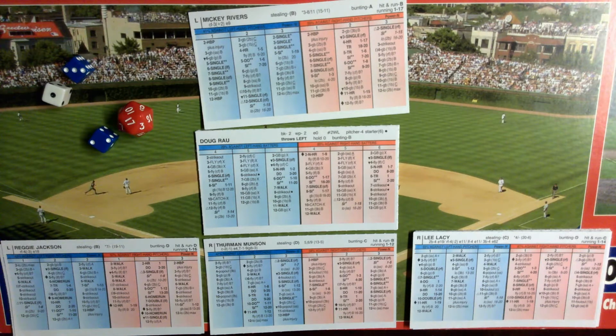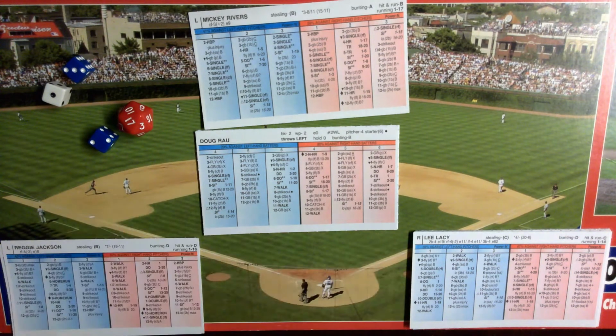So we have a runner on second. If it's hit to first base or second base, batter out, runners advance 1 base. Otherwise, batter is out, runner holds. So Munson is out. That's scored a 1-3, and Rivers remains at second base.